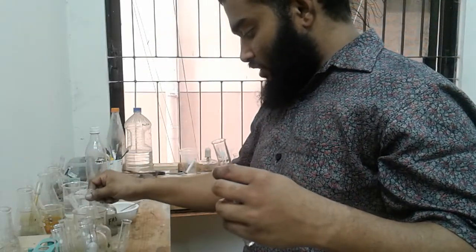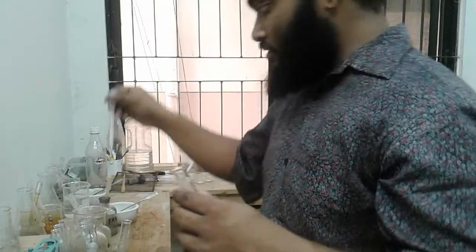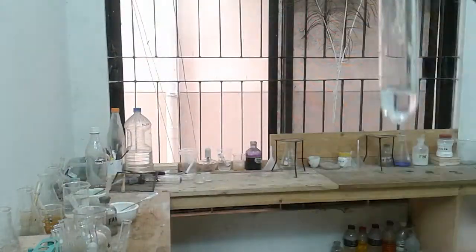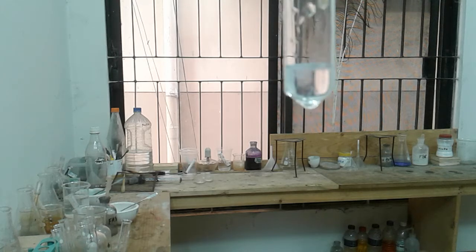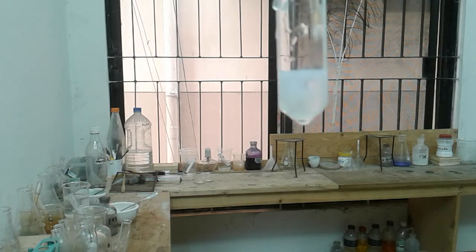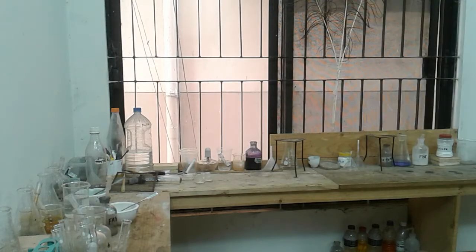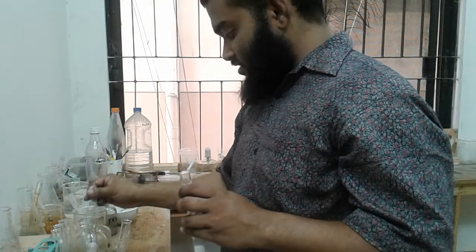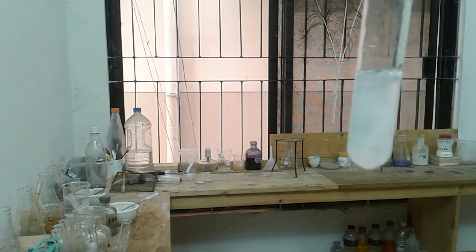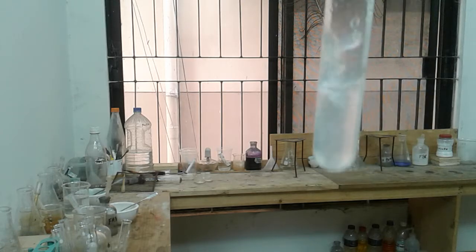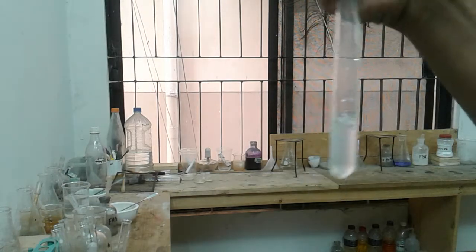Now I will be adding Fa3B, and Fa3B is ammonia. We have got the smell. Okay, let's see. Look, oh, it's a white precipitate. Let me add excess. Oops, I think it's getting dissolved, isn't it? Let me add some more.